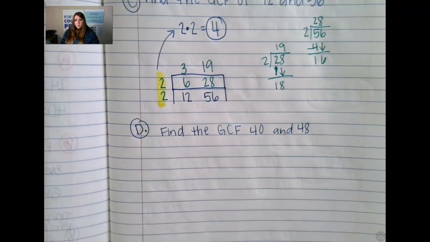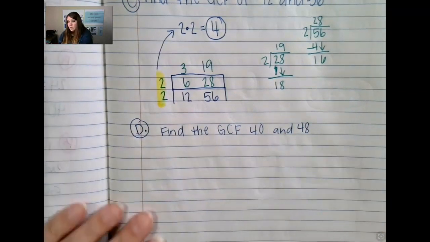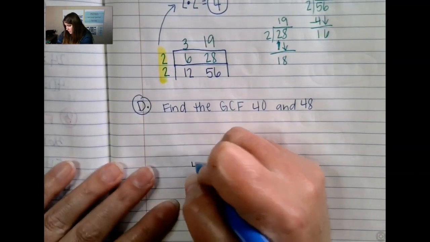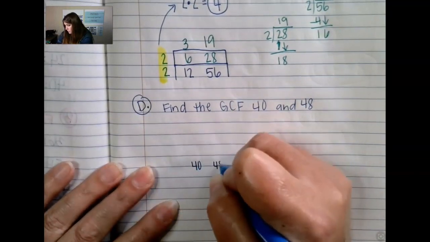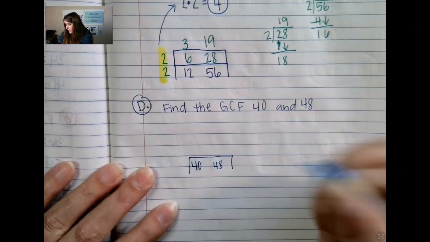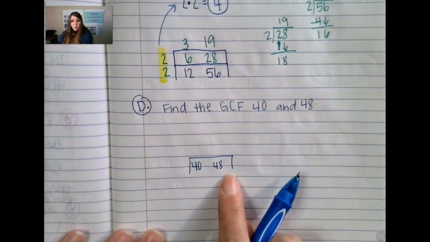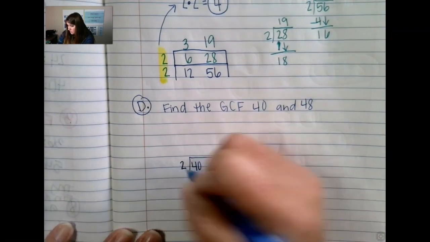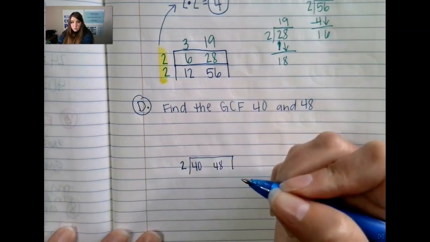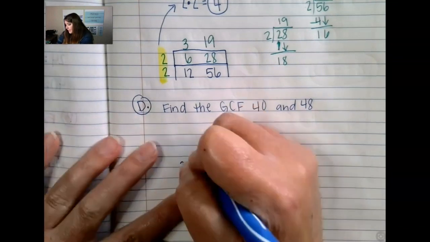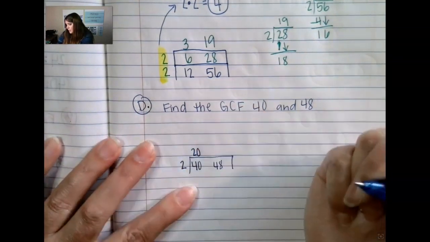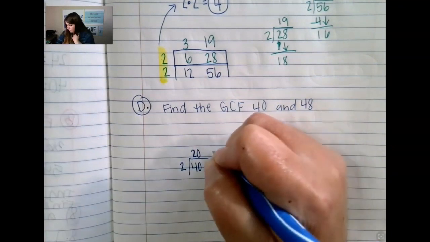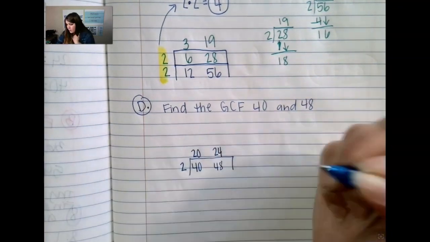Okay, so first we're going to take these two numbers and we're going to put them inside of a ladder. So here's 40 and here is 48. And first, right off the bat, I see they're both even numbers, so I'm going to pull out a 2. Not a chew, a 2. So don't bless me. Okay, and that gives me 20. And half of 48 is 24.